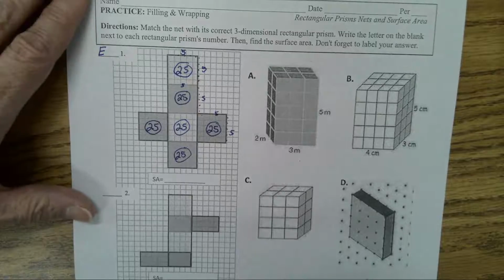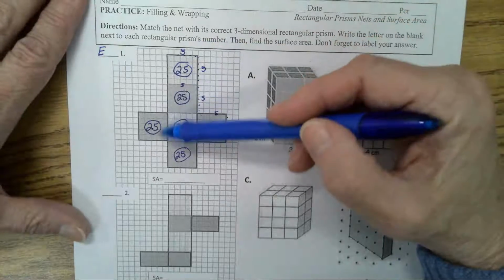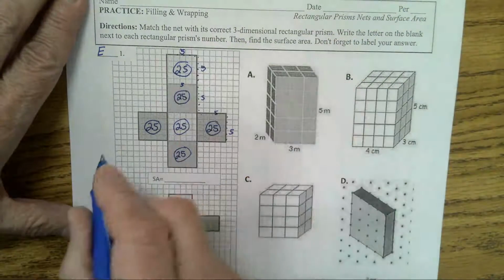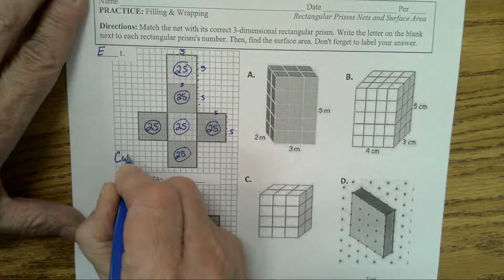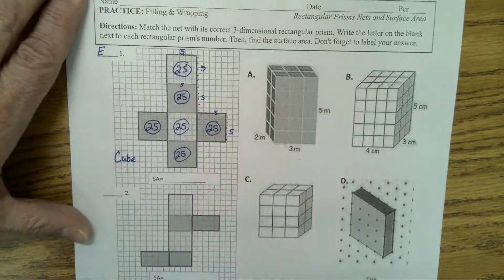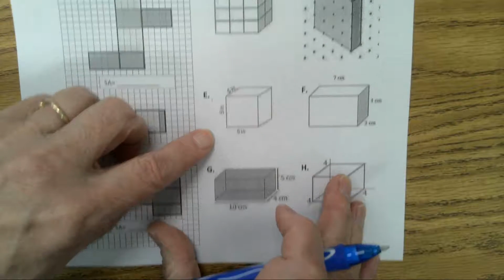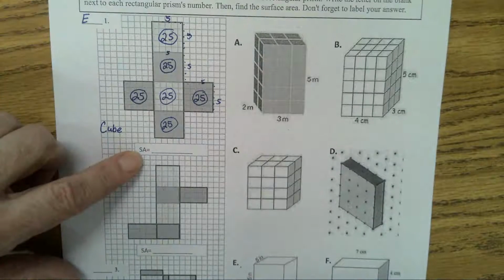We found the area of each face. They're all the same. We decided this is a cube, and the cube is 5 by 5 by 5, and that is shape E. Now, what's the total surface area of this?